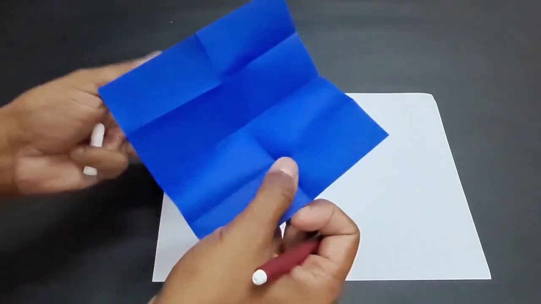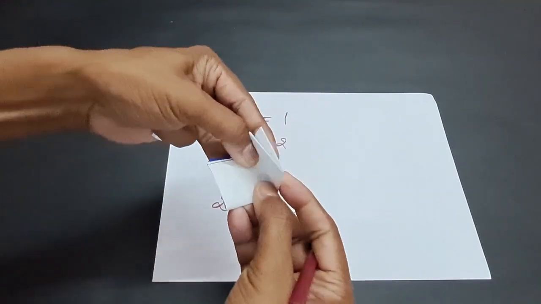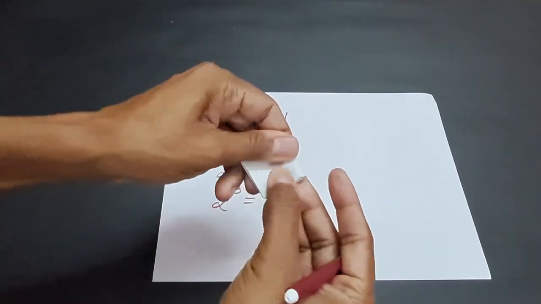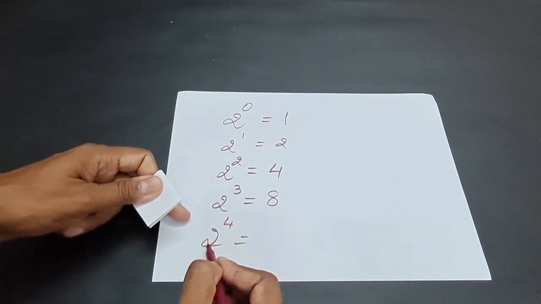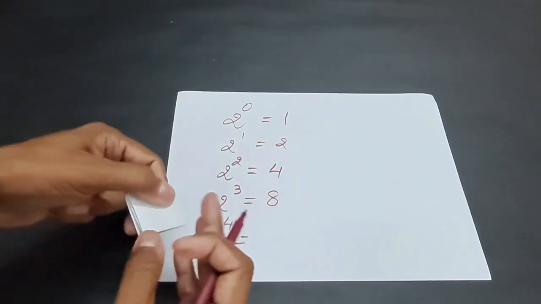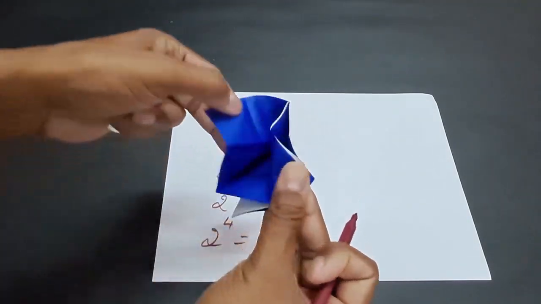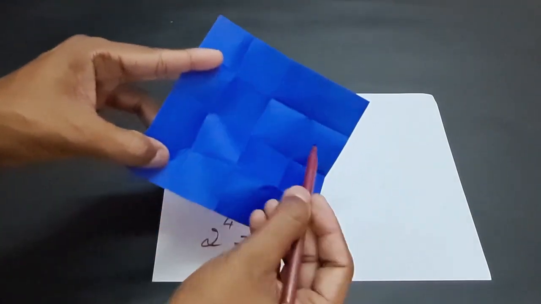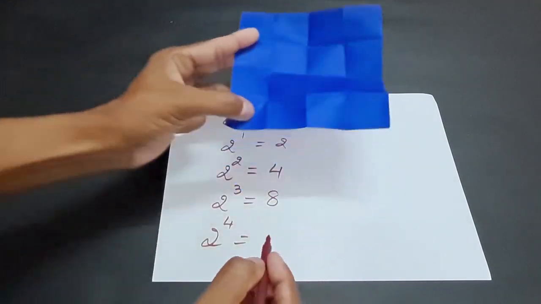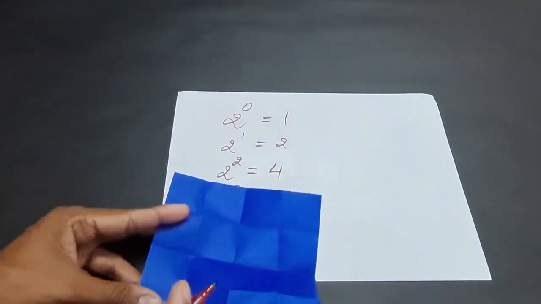You can go on and on. Fold it 1, 2, 3 and 4 times. You will know that 2 raised to power 4 folds, that means when you are folding the paper 4 times, will give you how many parts? Let's unfold this and count the number of parts. So we have 4, 4, 4, 4. Overall 16 parts, and therefore 2 raised to power 4 is 16.